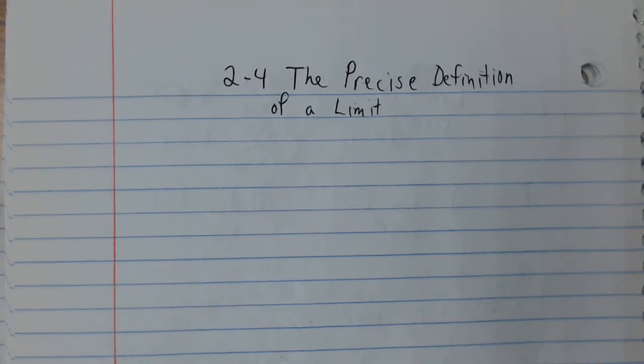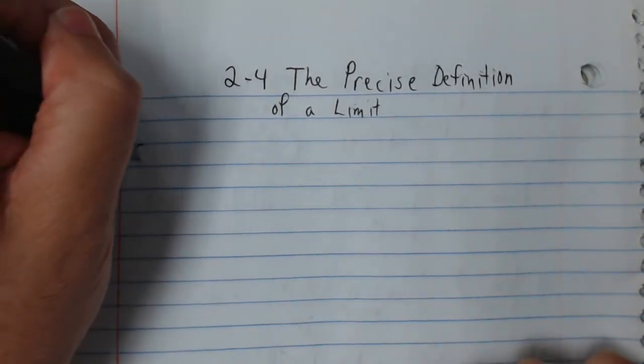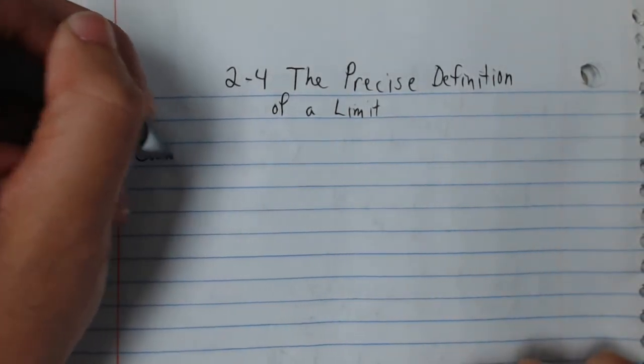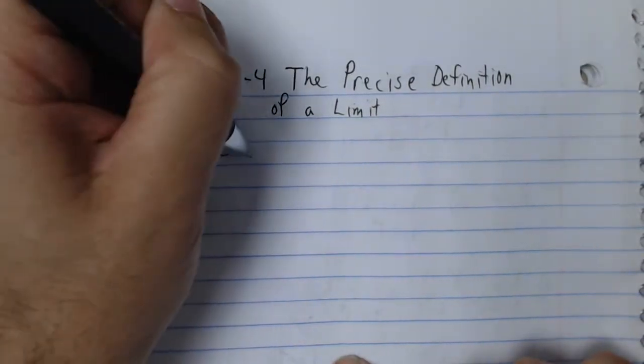And you're definitely going to see this in Calc BC again to a greater extent. So it's actually good that you're exposed to this. Let's just quickly write what the goal of this section is.